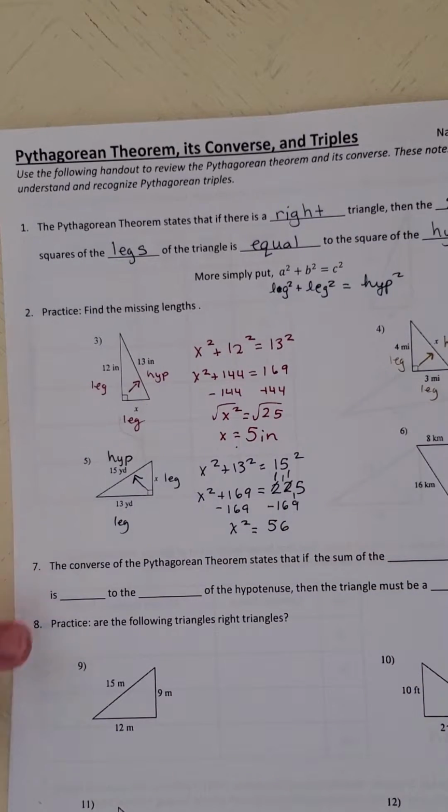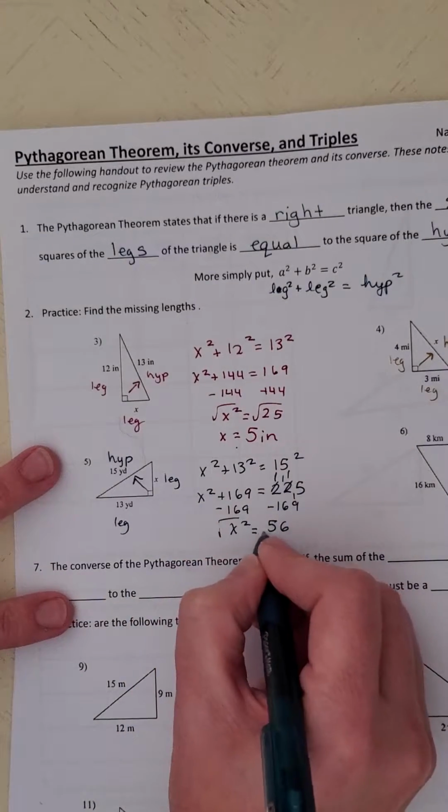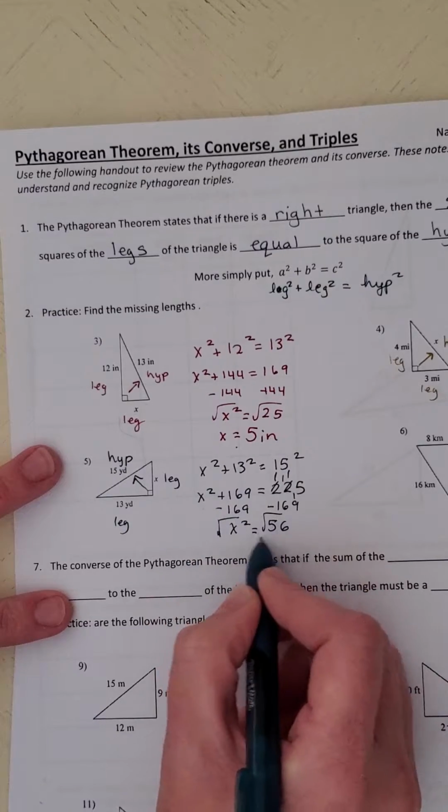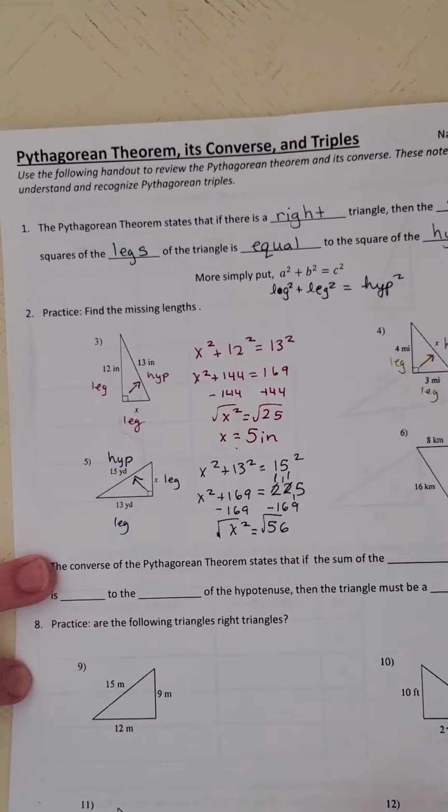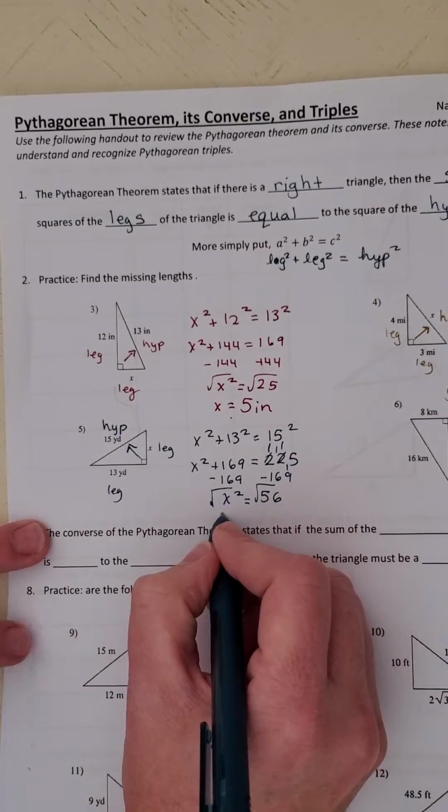And so 56. Now this is not a perfect square. The previous ones were perfect squares. And so when you have a square root that's not a perfect square, remember you have to reduce it. We're not going to be using a calculator for these problems. We're going to be just reducing the radical.